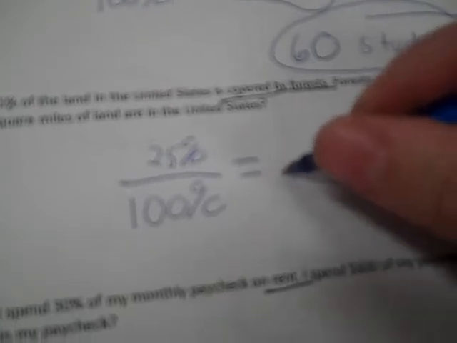Okay, the next problem. 25% of the land in the United States is covered by forests. The forest covered 2,000 square miles. How many square miles of land are in the United States? So again, there's not an up or an off, so I don't mess around over here. I put 100%, put a line over it, it's 25%, then I make a proportion out of it. It means two equal fractions. And that's part whole.